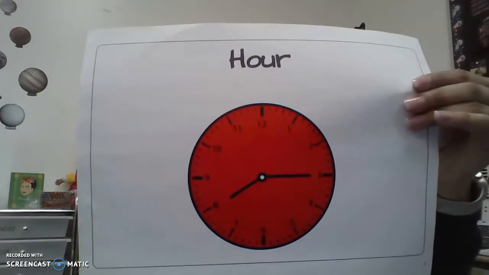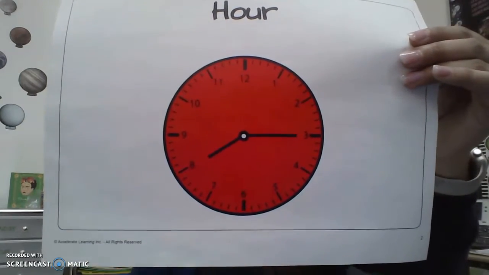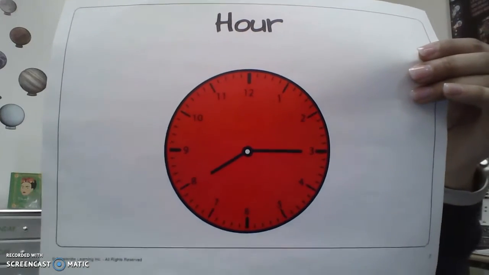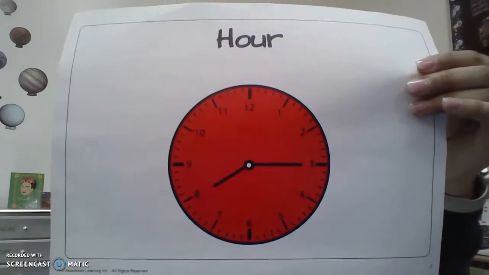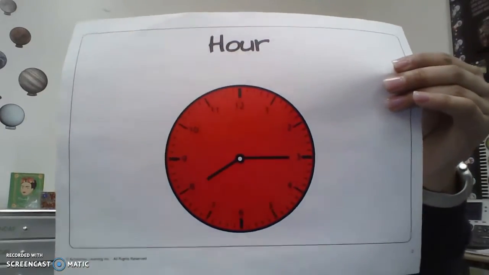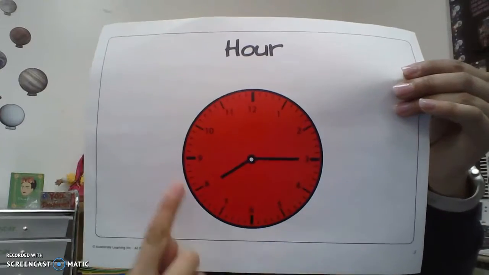So our first vocabulary word is hour. So the hour is the first number that you always see and the first number that you always say when you are telling the time. You always say the hour first. So the hour is represented throughout the whole clock.